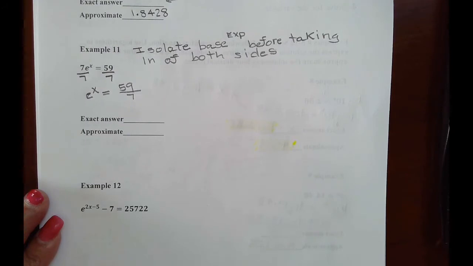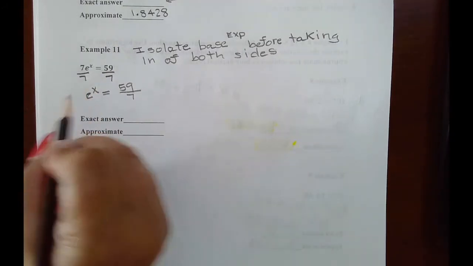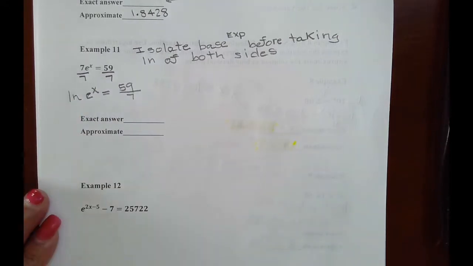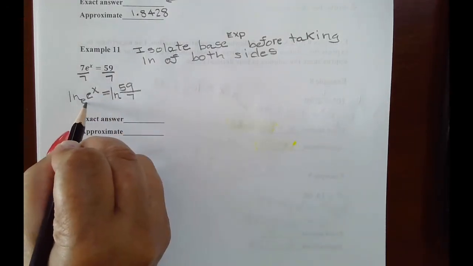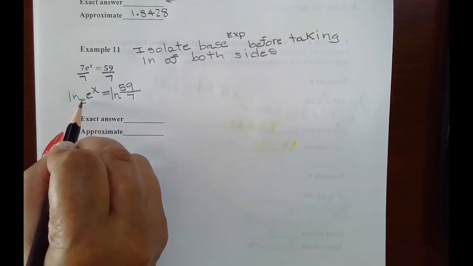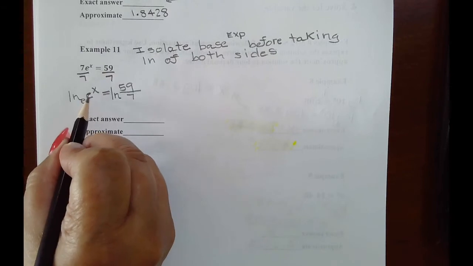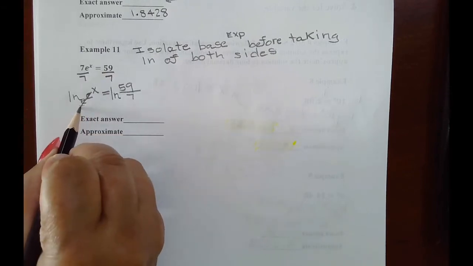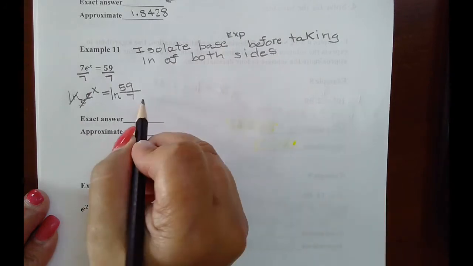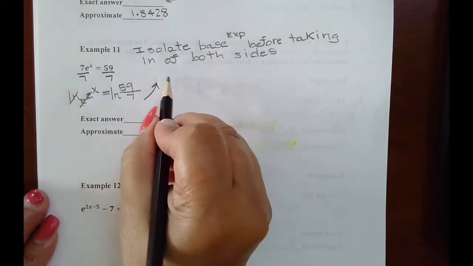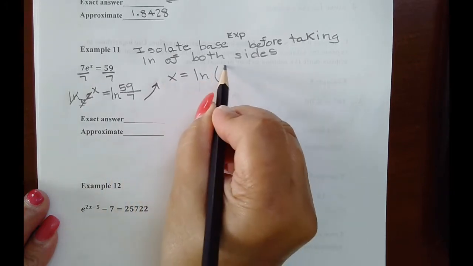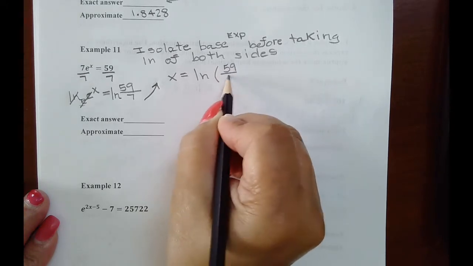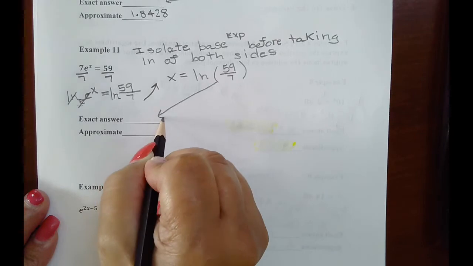So now, because this is a base of e, we're going to take, remember it said anything other than a base of 10, take a natural log. So we're going to take natural log here, natural log here. Remember, that base is e, whether you choose to write it or not. Writing it will maybe help you to focus on the fact that this argument matches this base, therefore they cancel. Take the natural log with it, and all you have left on that side is what's in the exponential position. On this side, you just have 59 over 7 as your exact answer.